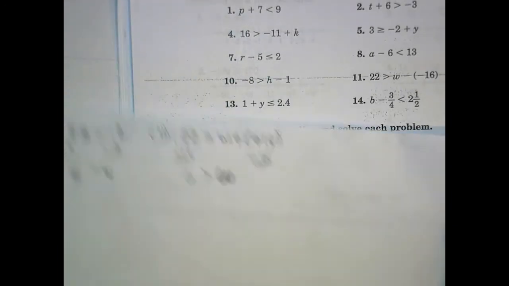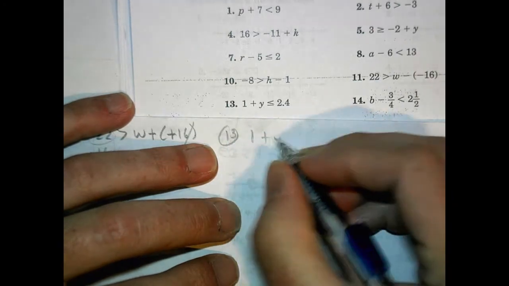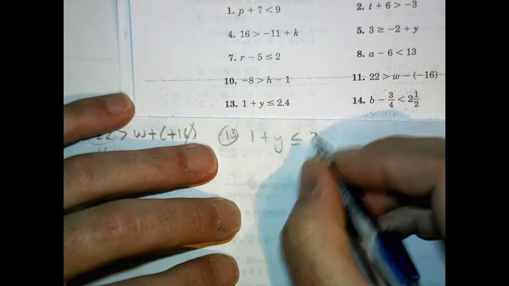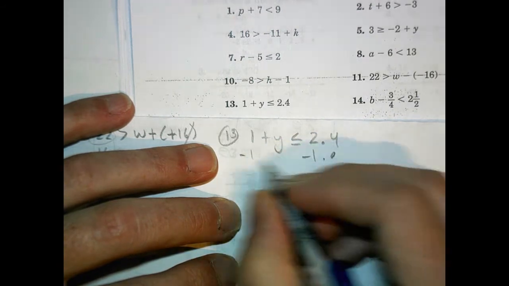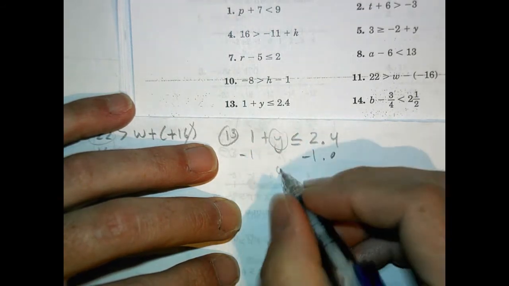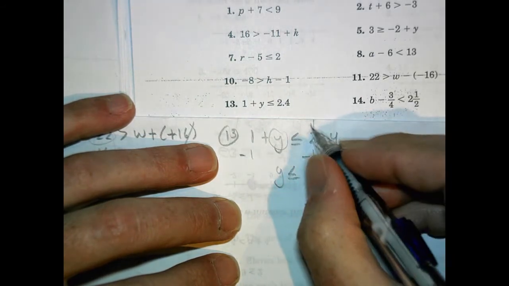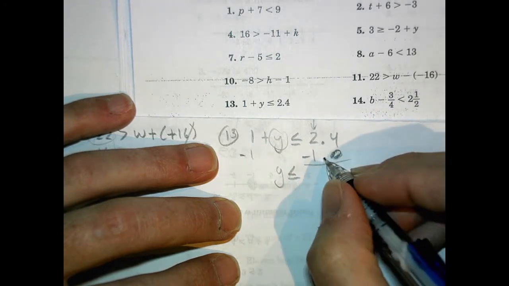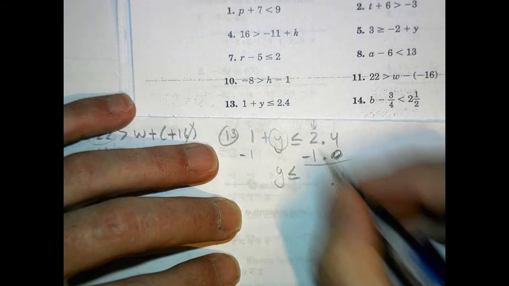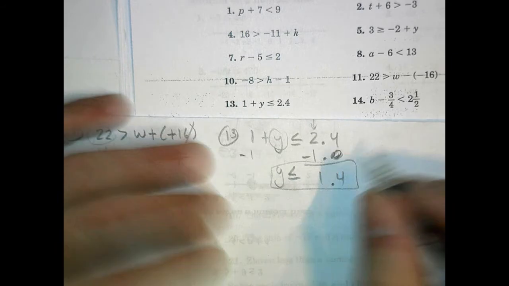Alright, number 13. Have a decimal there, not a big deal. So 1 plus y is less than or equal to 2.4. So we're going to subtract 1 from both sides. I think the thing here you might need to be careful of is that you want to make sure you line up your 1 with the correct placeholder, right? It's negative, it's right there. Add a 0 there in a decimal. So 4 minus 0 is 4, and 2 minus 1 is 1. So y is less than or equal to 1.4.